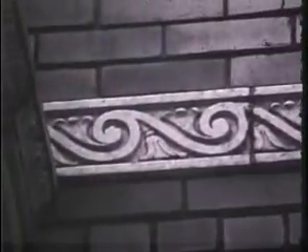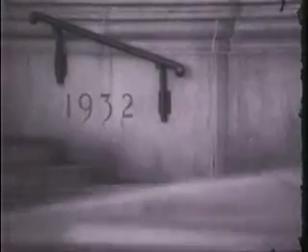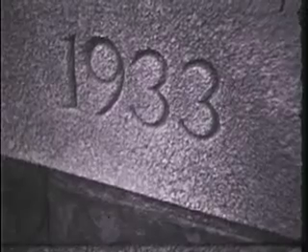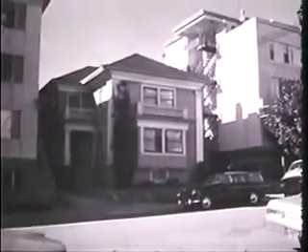Sometimes you don't have to guess about the age. Sometimes the date of the building is right on the front of it in a cornerstone or on a plaque. This used to be a whole block of old houses.